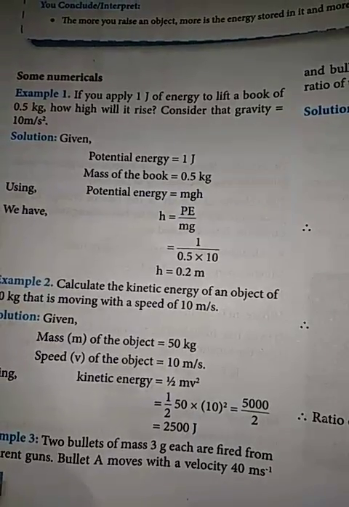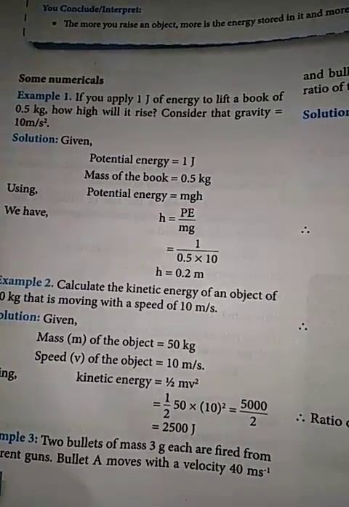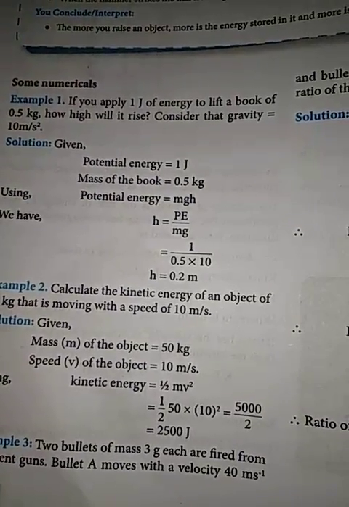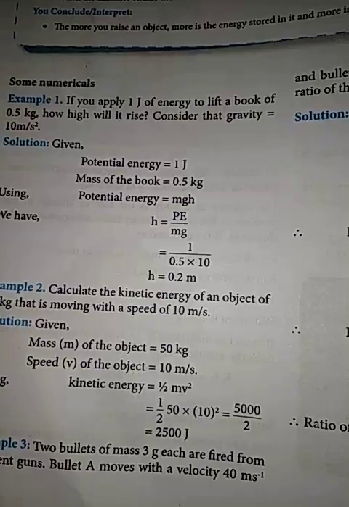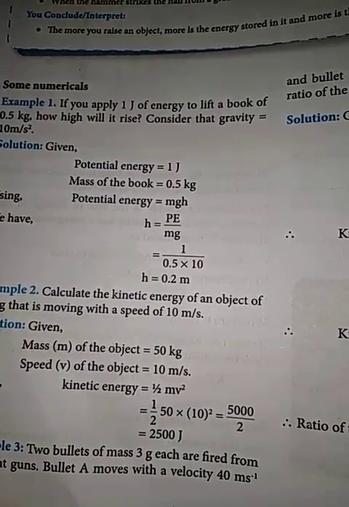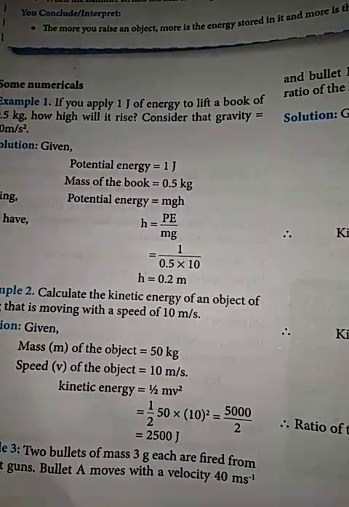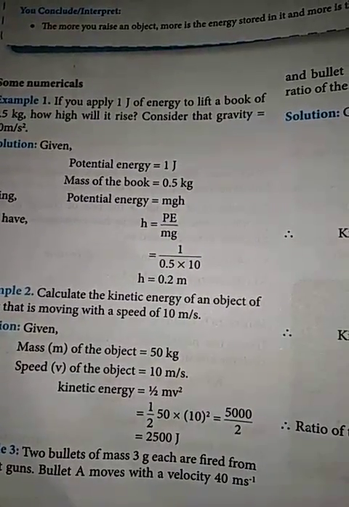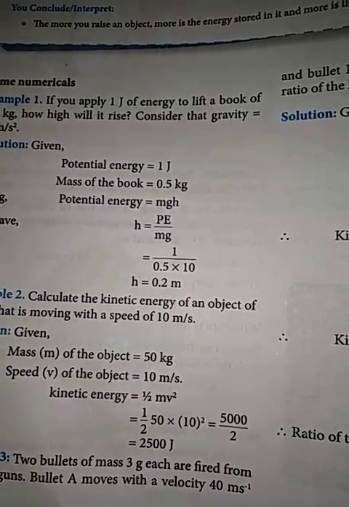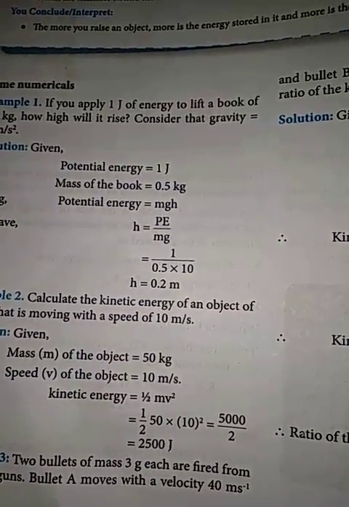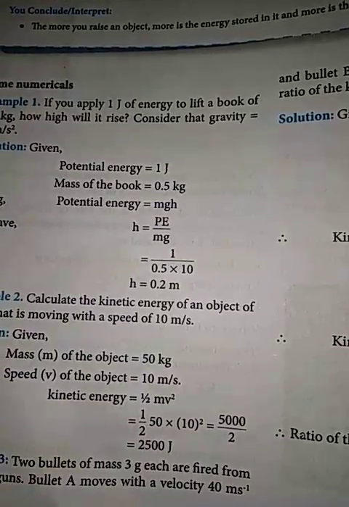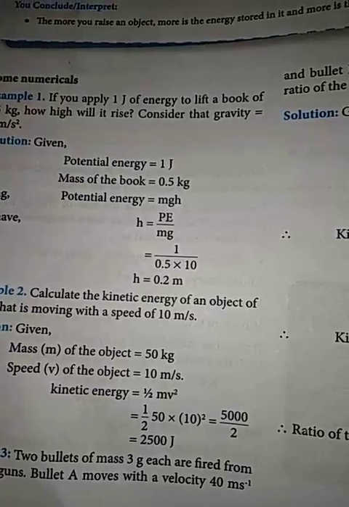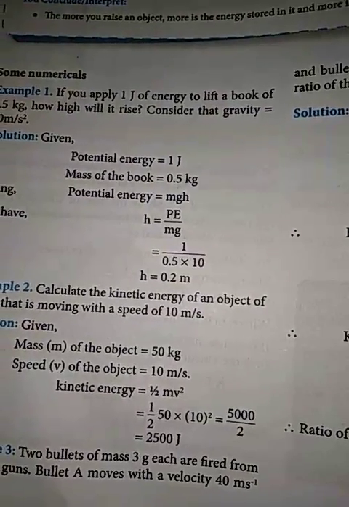So given that potential energy is equal to 1 joule, mass of the book 0.5 kilogram, and we know that potential energy is equal to mgh, or h is equal to potential energy by mg. Here h is equal to 1 by 0.5 into 10, that gives h is equal to 0.2 meter. So height is equal to 0.2 meter.